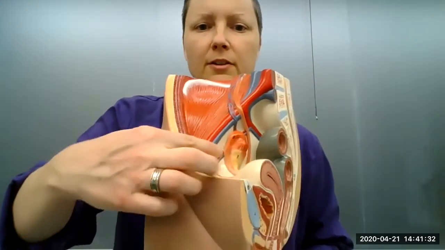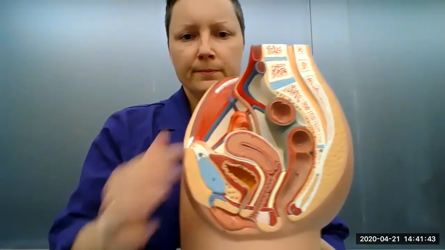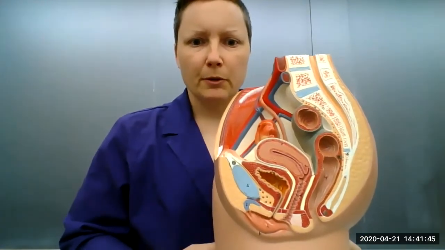So basically, the egg develops in the ovary. It gets ovulated, or ejected. The fimbriae sweep it into the uterine tube, and then it passes through this uterine tube on its way to the uterus. So that is the female reproductive system.